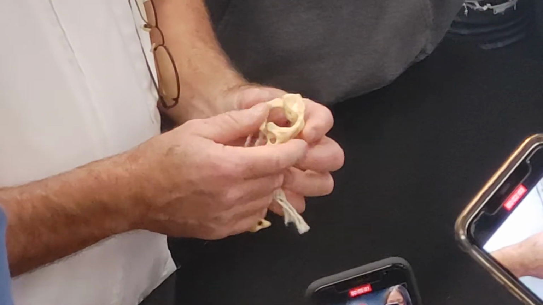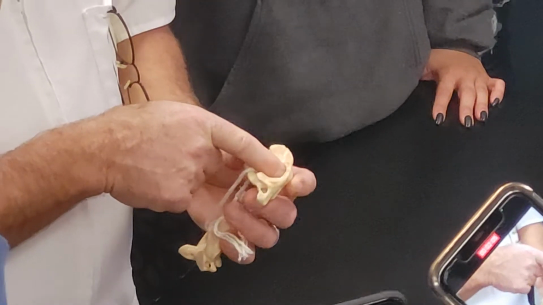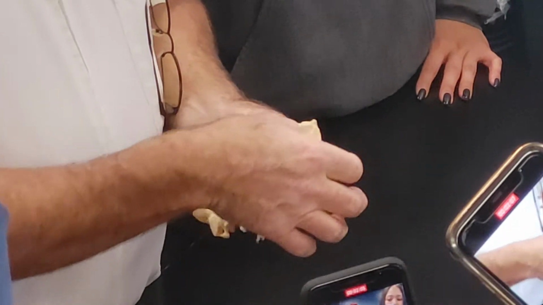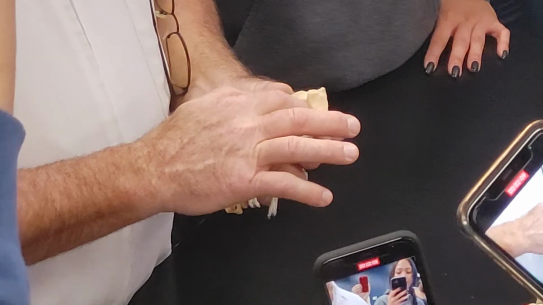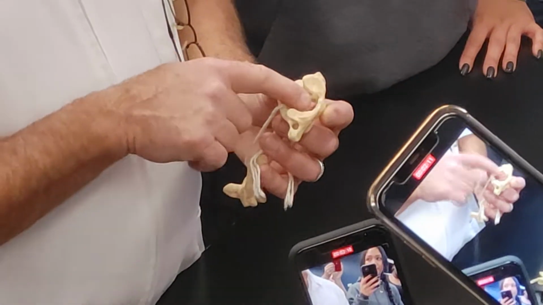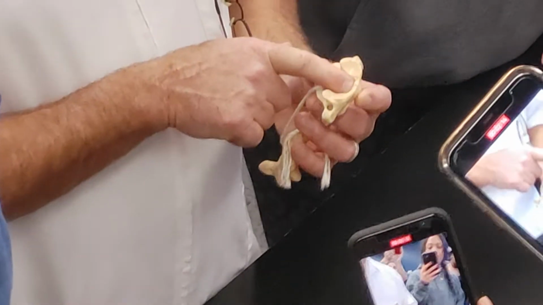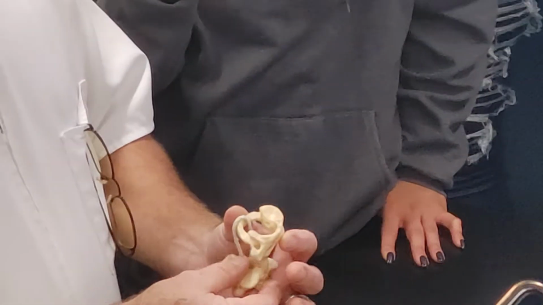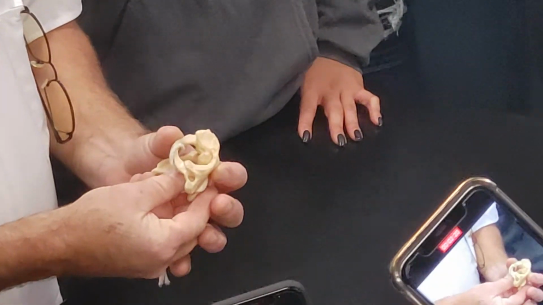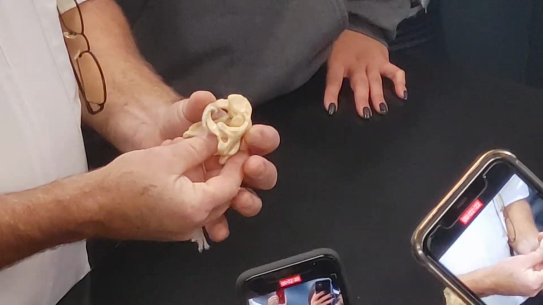Now, another thing on the anterior arch, on the inside surface here, guys, we have another facet, another articulating surface here, and that is called the facet for the dens, because C2, which is right in my hand, articulates there. Okay, just like that.